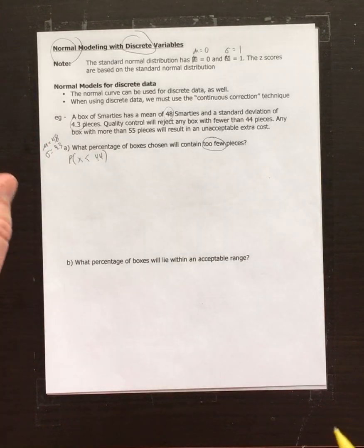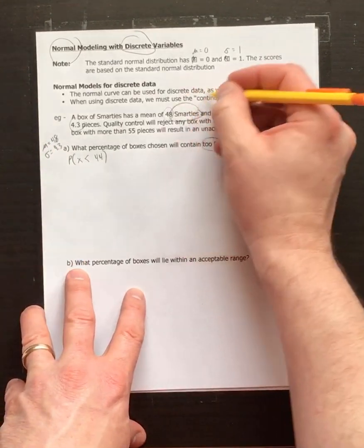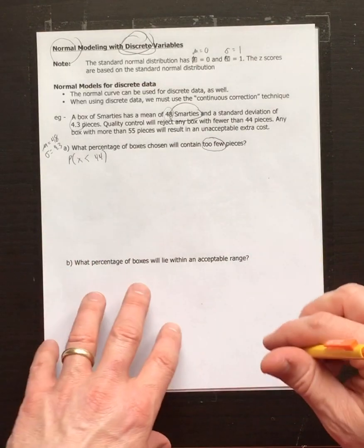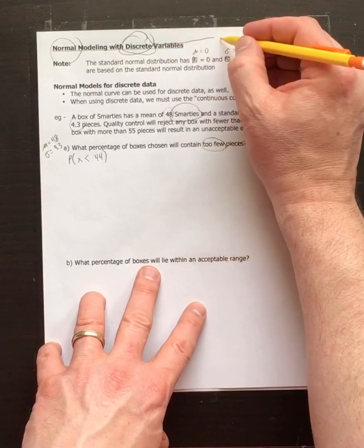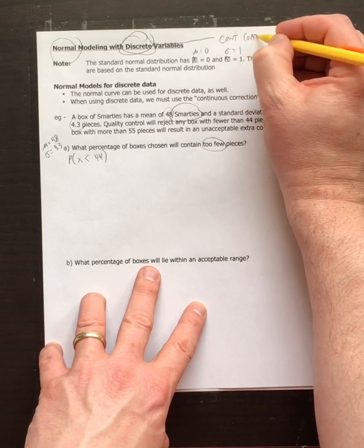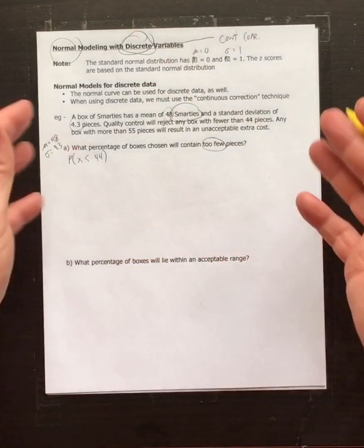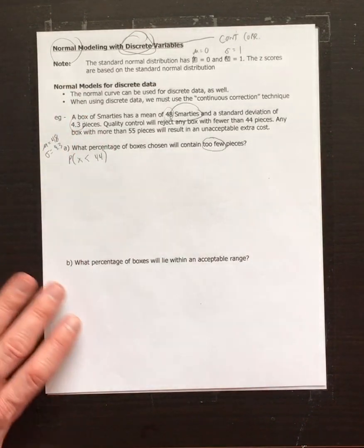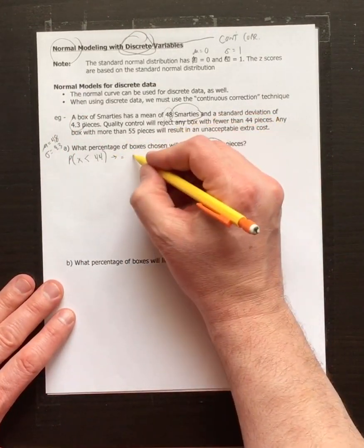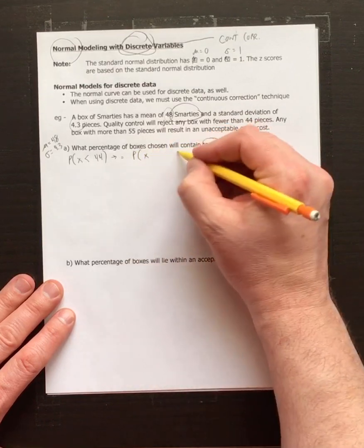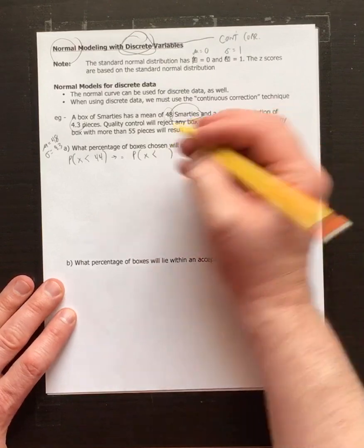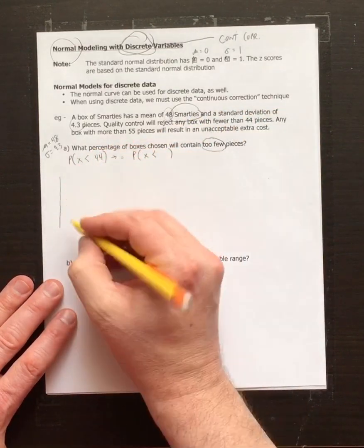Now the first thing that we're going to do is realize Smarties are discrete. If they're discrete, then you have to do a continuity correction. If it's discrete, you have to do a continuity correction. Have to. Because this is a normal distribution, it's for continuous variables. So I turn this into, or I go equals, and I adjust it. Now, it's still going to be a less than. I can make that a less than or equal to, but I want to visualize this.